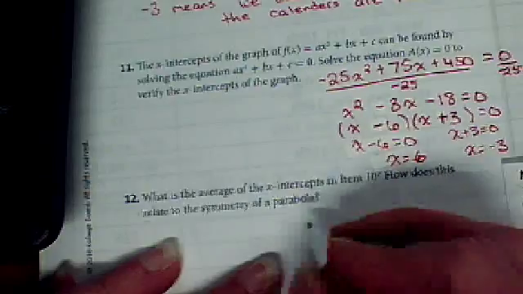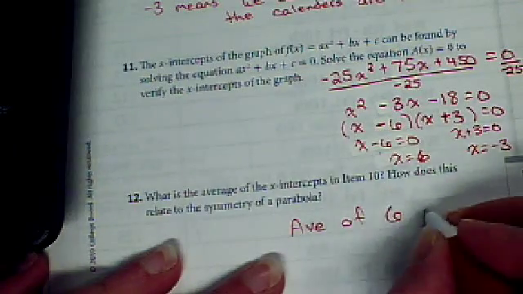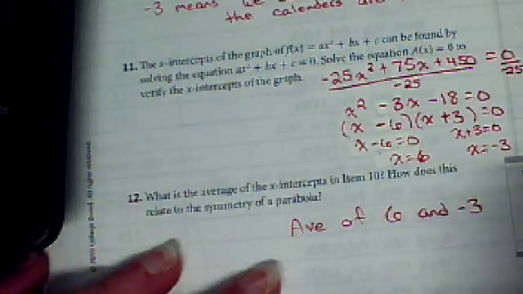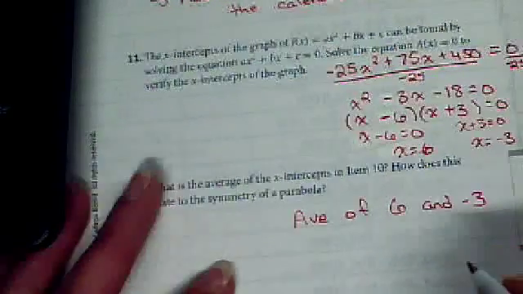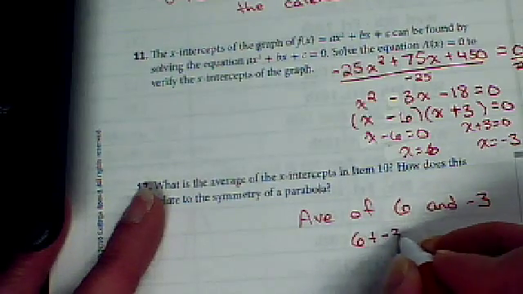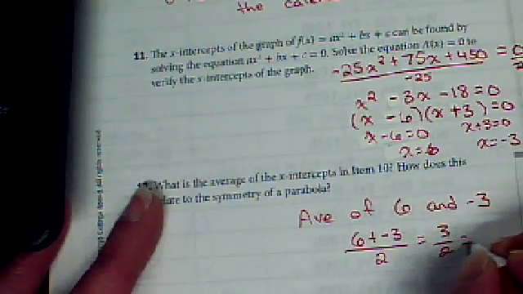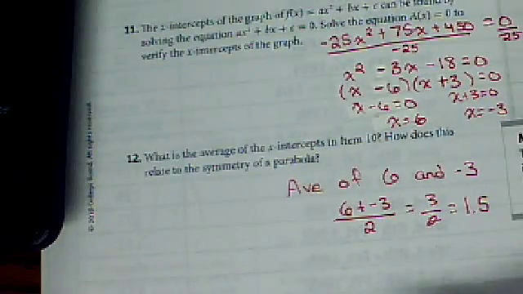If I found the average of 6 and negative 3, let's see what we get. I'd take 6 plus negative 3 and divide by 2. That gives me 3 divided by 2, which is 1.5. Guess what? That was the x coordinate of our vertex. It is also the symmetrical center.